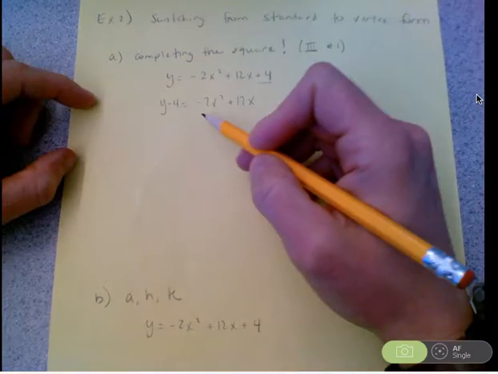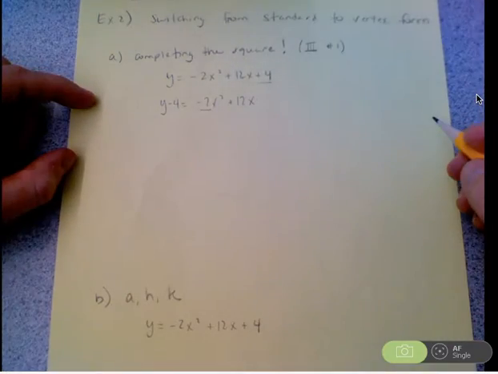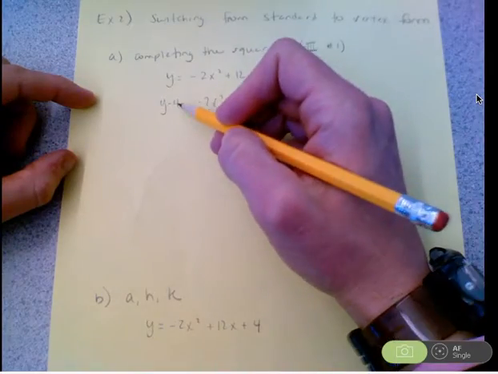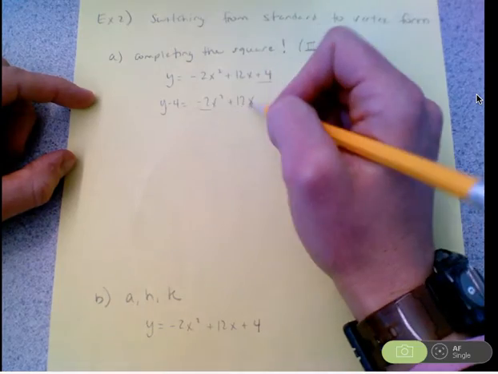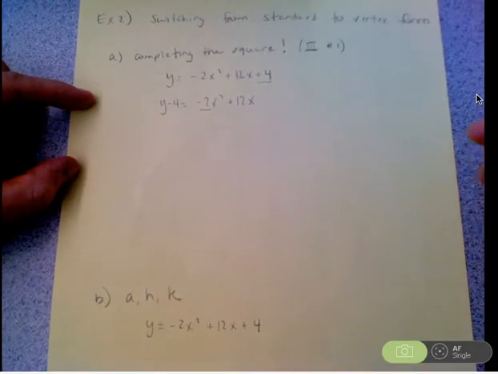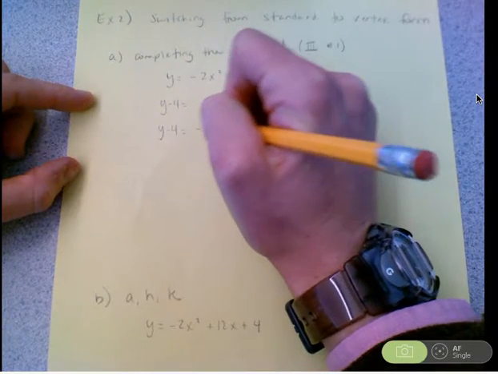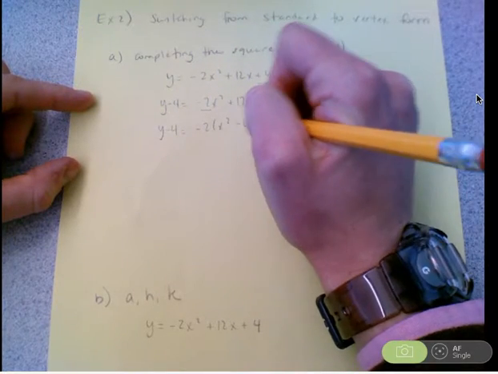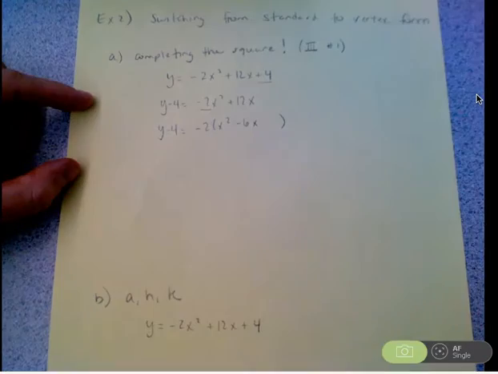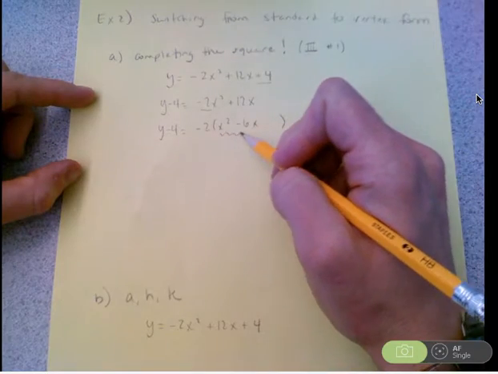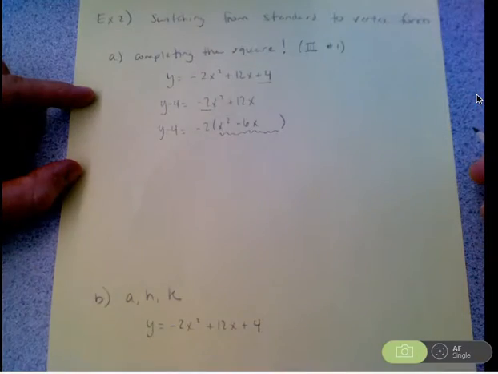This doesn't work if you have a coefficient in front of x squared. So you can either divide every single term here by the negative 2, or you can just factor it out over here on the right-hand side. I'm going to factor it out. So it's going to be y minus 4 equals negative 2 times x squared minus 6x. Okay, this is the square that we're completing.